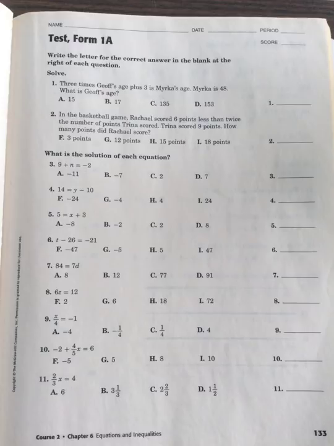When I'm looking at this, I kind of just say it out loud. So the "is" is a good indicator for an equal sign. So that's what we know. We know Myrica is 48, but we don't know Jeff's age, so that's going to be our variable. So it says 3 times that, so 3 times our variable, x, plus 3 equals 48.